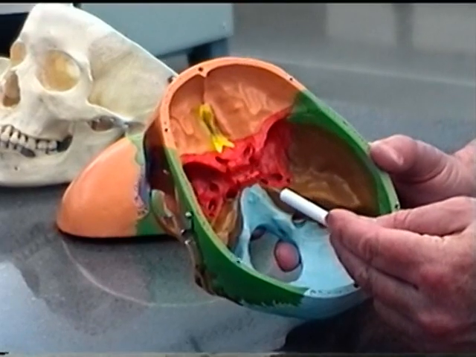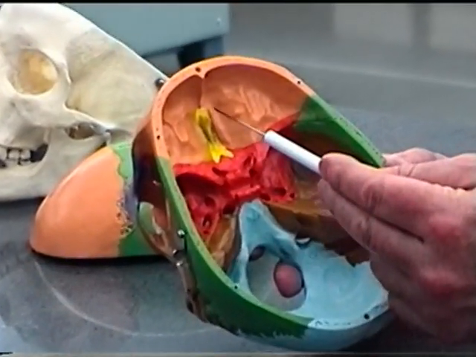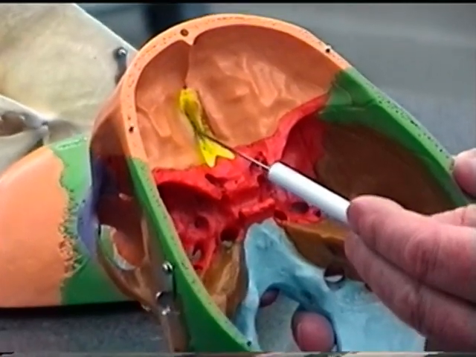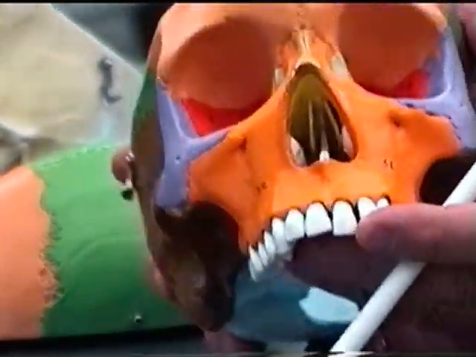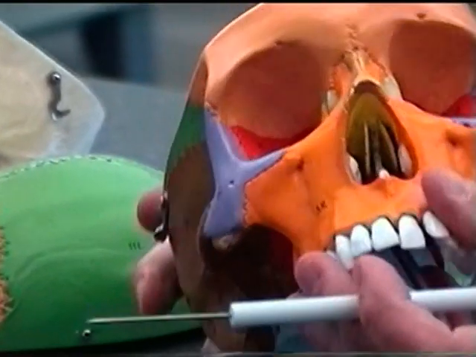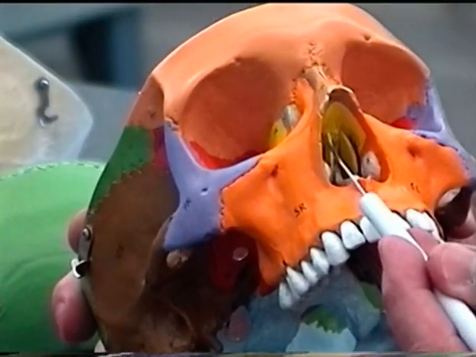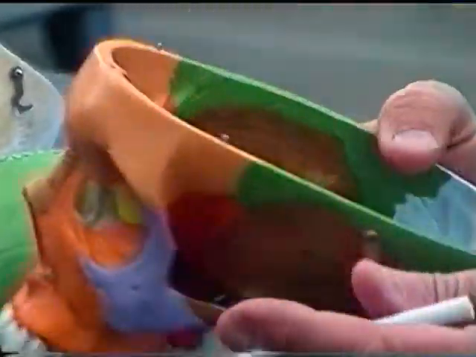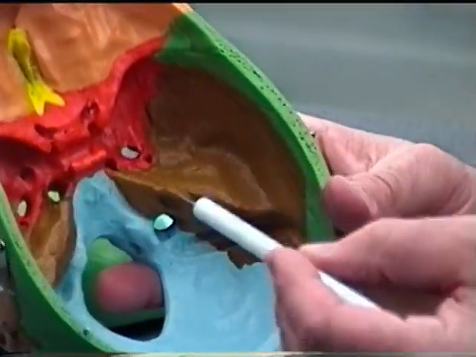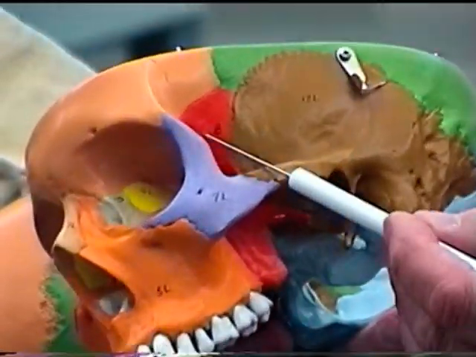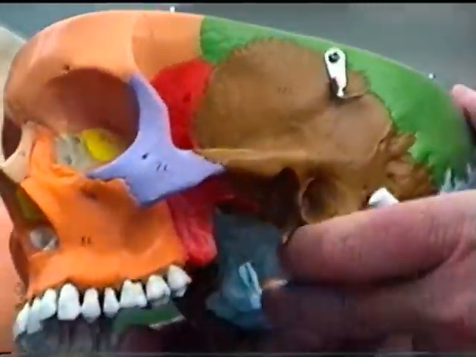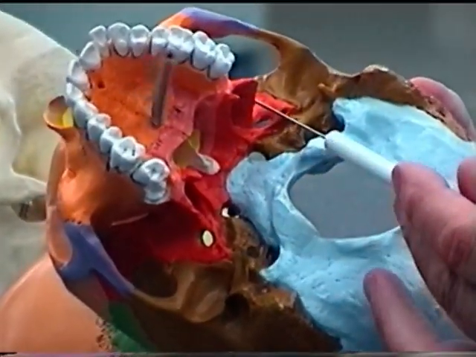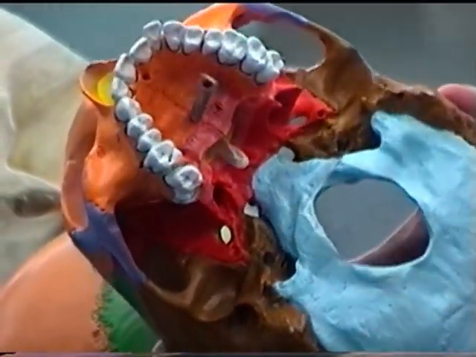Just anterior to the sphenoid bone is our ethmoid bone, the yellow bone here. And notice that with our yellow bone, we can actually see it in the orbit of the eye, and we can see it in the superior aspect of the nose. Just like our sphenoid bone that looks like a butterfly on the inside, it can be seen behind the orbit of the eye and can be seen associated with the posterior nasal passageway as well.